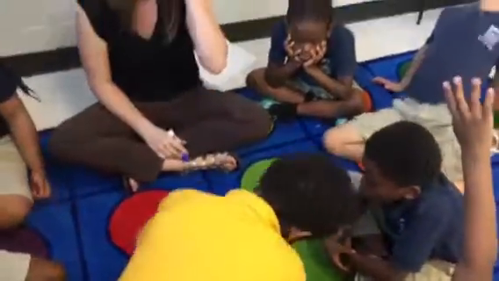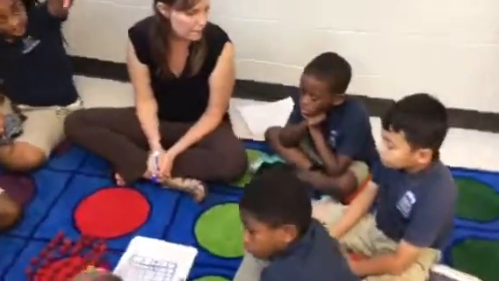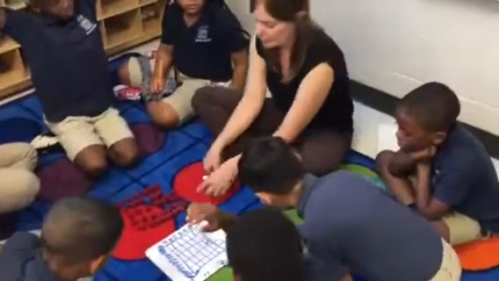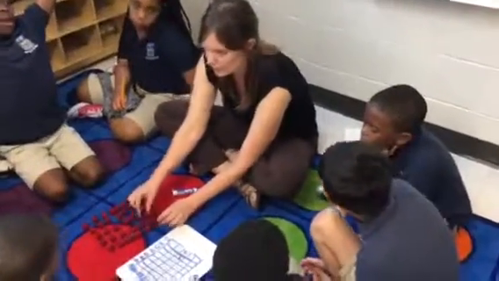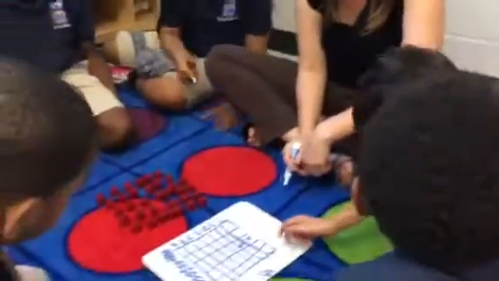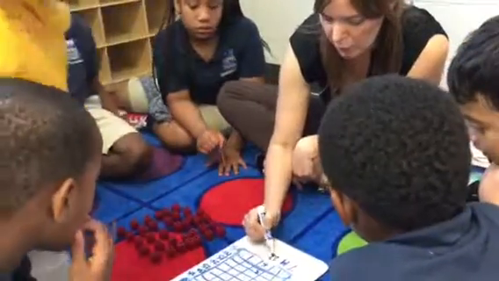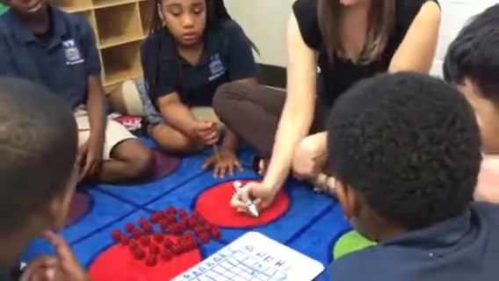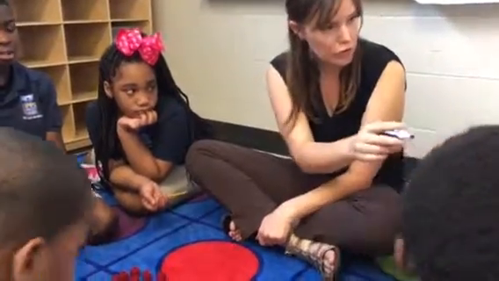Is there another way we could count this array? I see Rambo thinking before he speaks. Is there another way we can count the array? Kevin? I think you could count by 7s. Okay, so how would you count by 7s? You go 7, 14, 21, 28, 35. Are you sure it's 35 total? Yup.